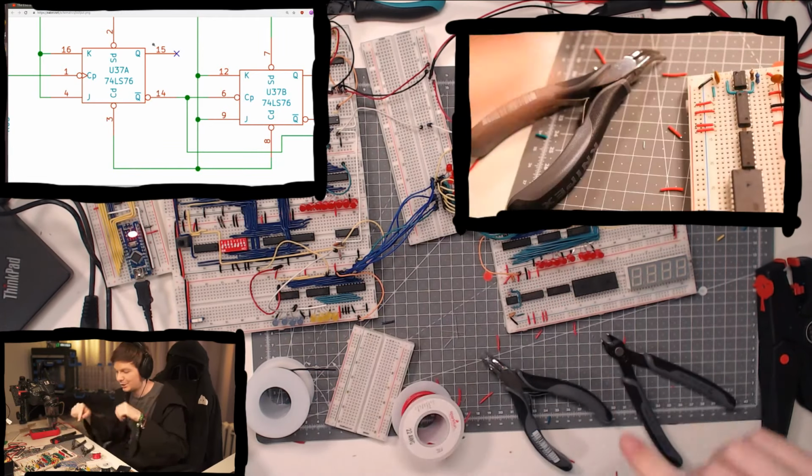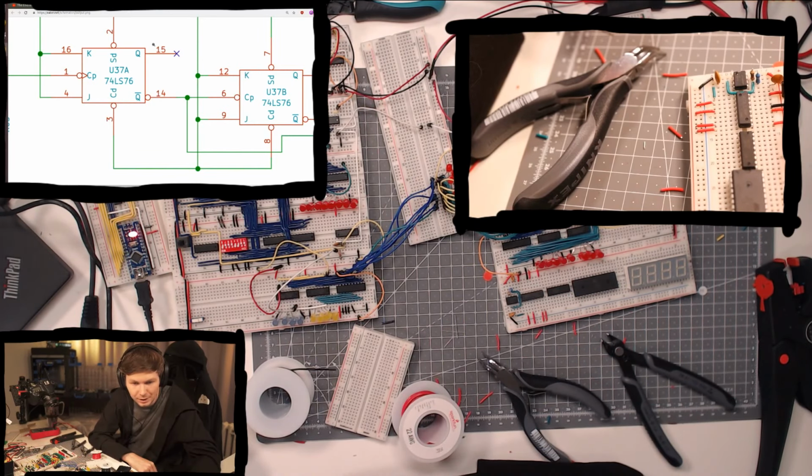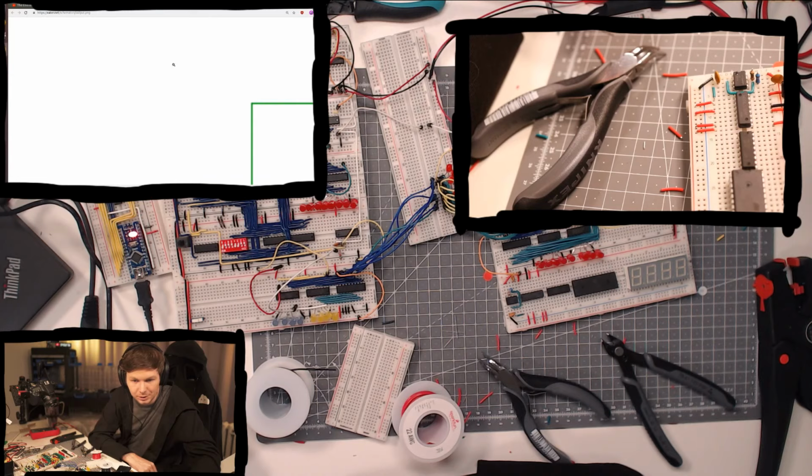Okay, so that chip should be connected now. Except, no, wait, yeah. Okay, so, oh no, what did I do?